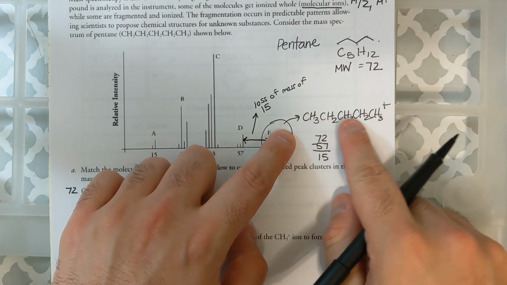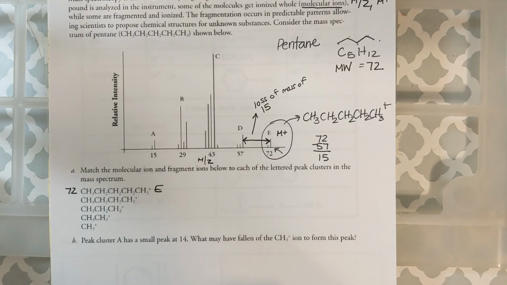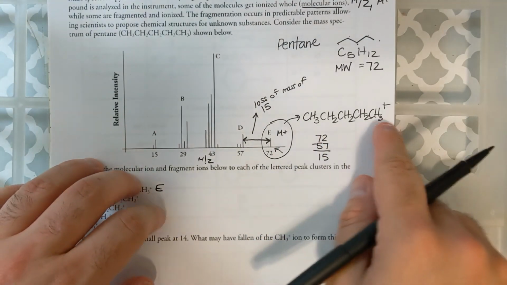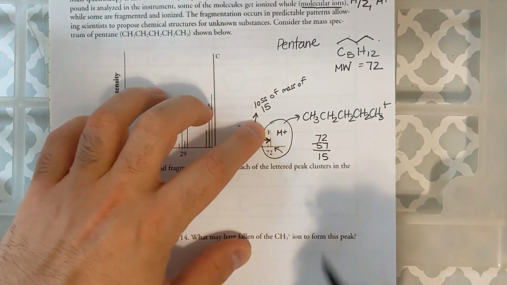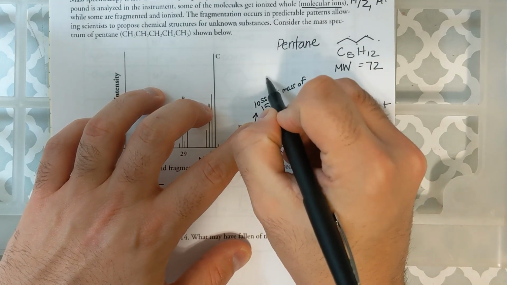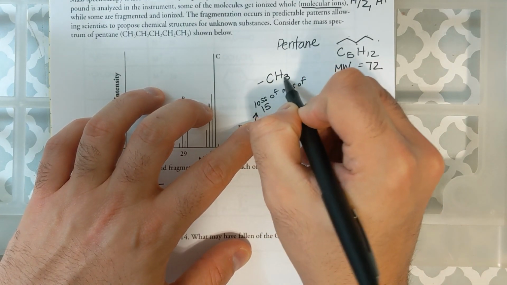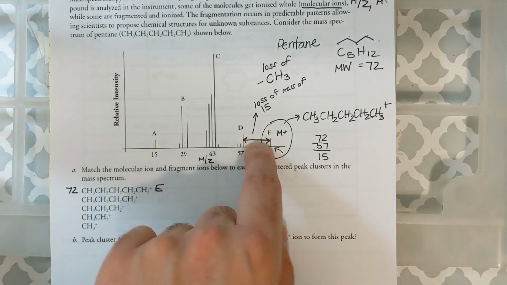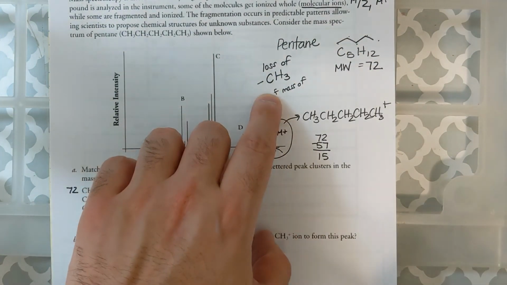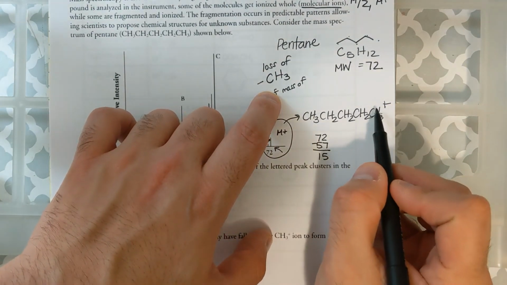Something must have come off this molecular ion that has a mass of 15. Well, what in this structure will give me a mass of 15? I mentioned this earlier, but if I ever have a loss of 15, I must have lost a CH3. A mass loss of 15 means I lost a CH3.